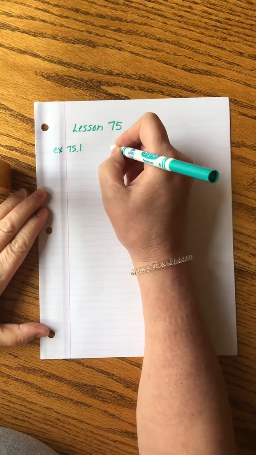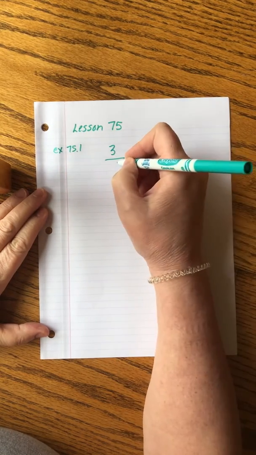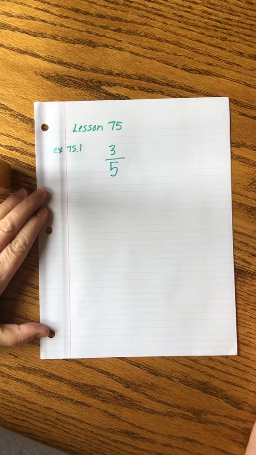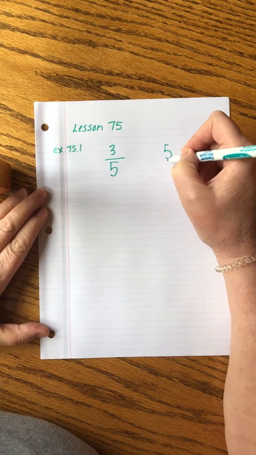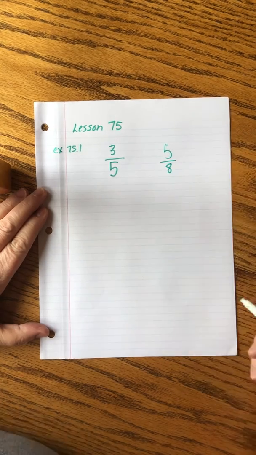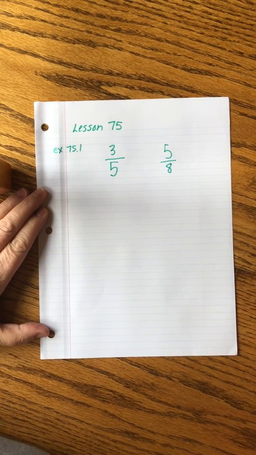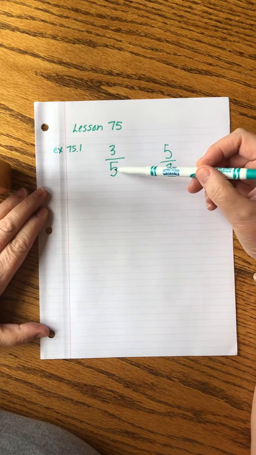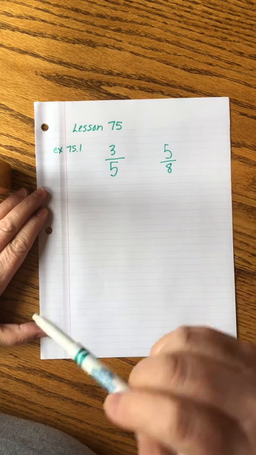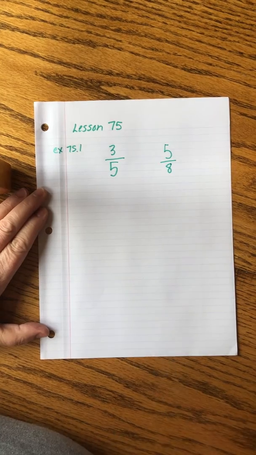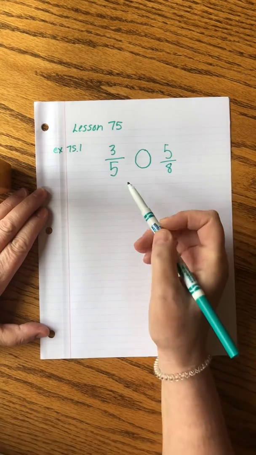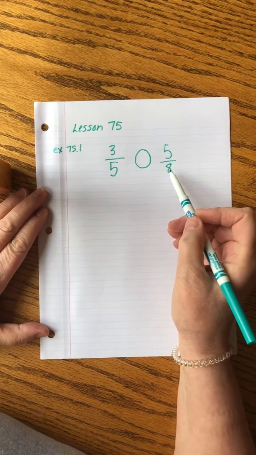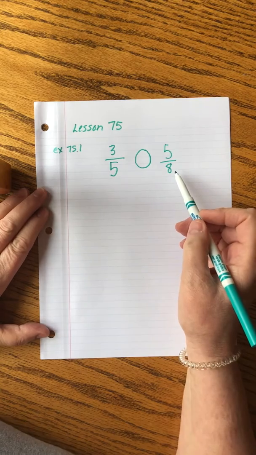75.1. JoJo's family had pizza and they cut it into fifths. There were 3/5 left. Joel's family had the same pizza, but their family cut it into eighths. Let's say JoJo ate 3 of the 5 slices, Joel ate 5 of the 8 slices, and you're trying to decide who ate more pizza. So we're comparing those two amounts. Now obviously we can't compare them well because they were cut into different size slices.